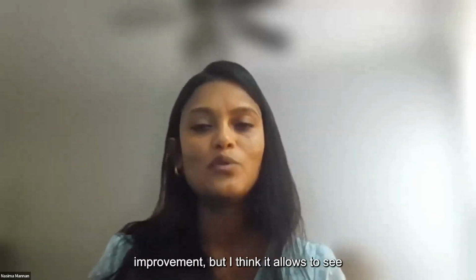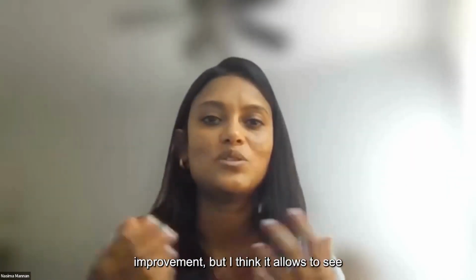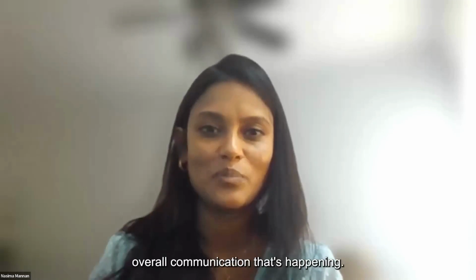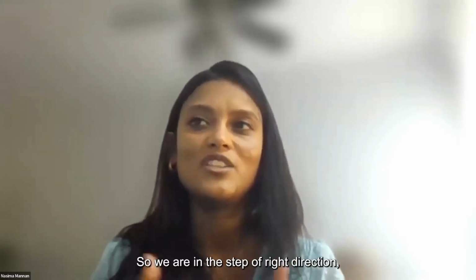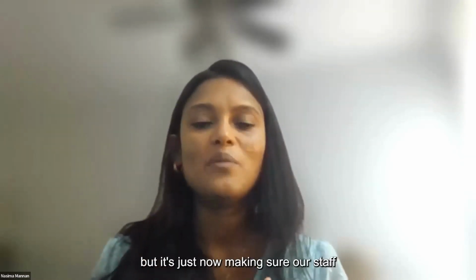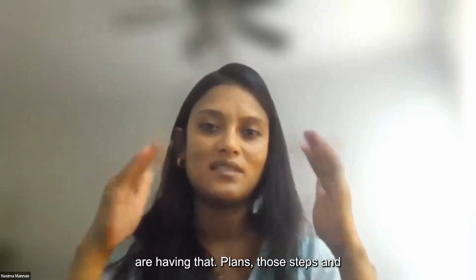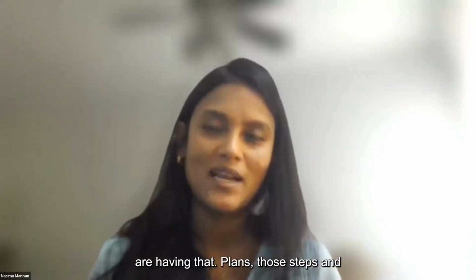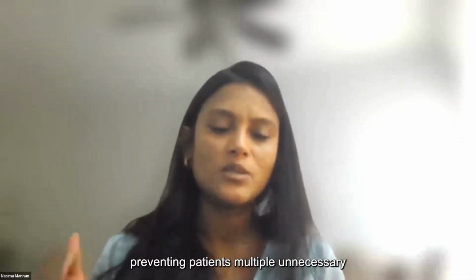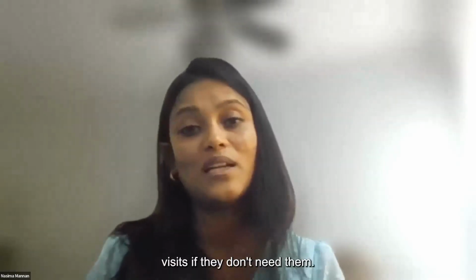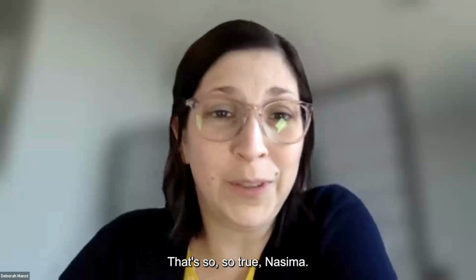We have room for improvement, but I think it allows us to see the overall communication that's happening. So we are in the right direction, but it's now making sure our staff and team members are informed, and we have those plans, those steps, preventing patients from multiple unnecessary visits if they don't need them.